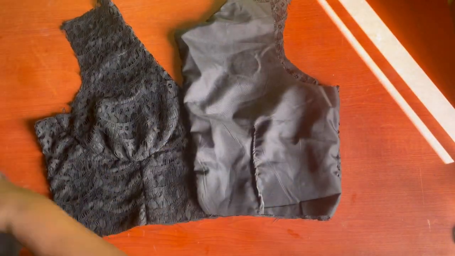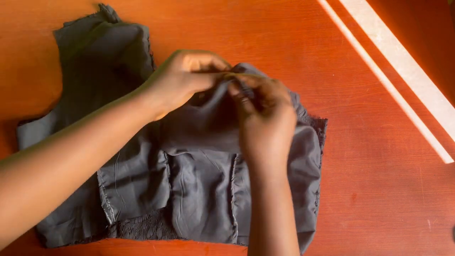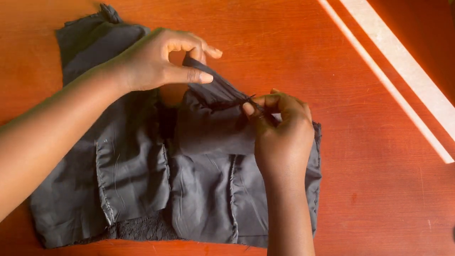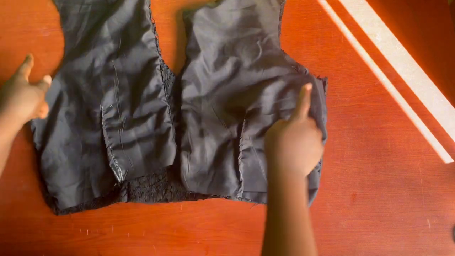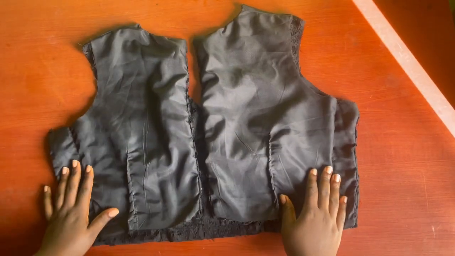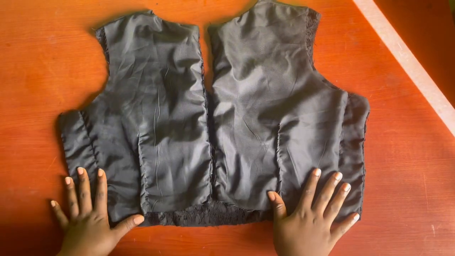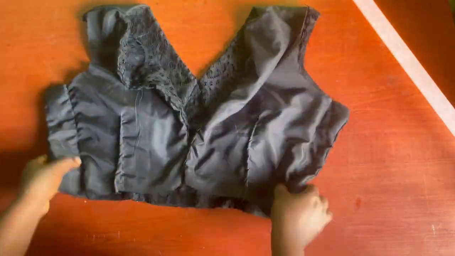So bringing in the back pieces, I'll place them right sides together with the front, and I'll first of all join the shoulders before I go on to join the sides. So I'm going to use my body circumference measurement to just join the sides together, and this is what I have. Now I'll proceed to cut out the gathers for the skirt part.